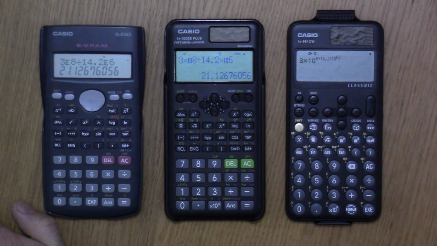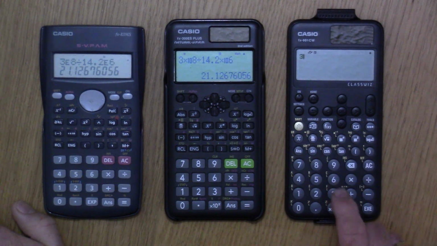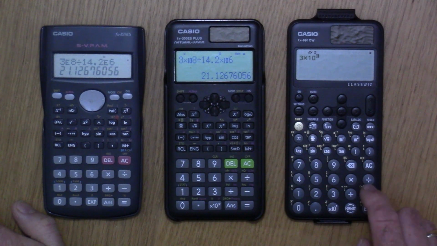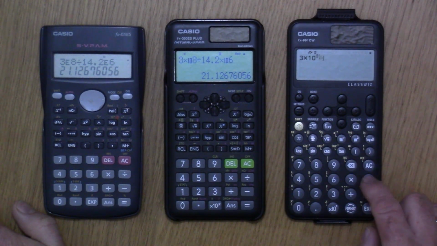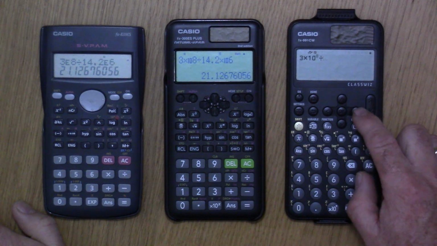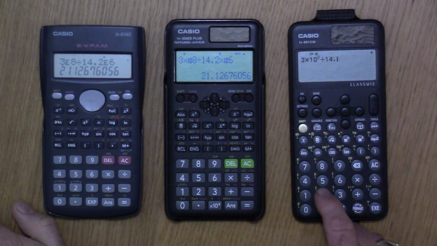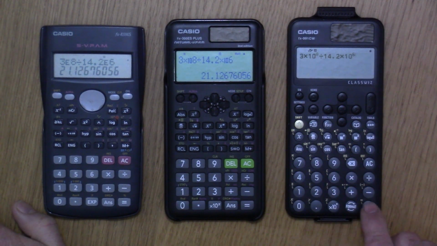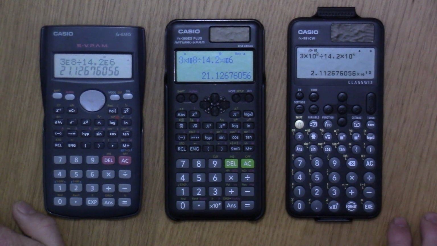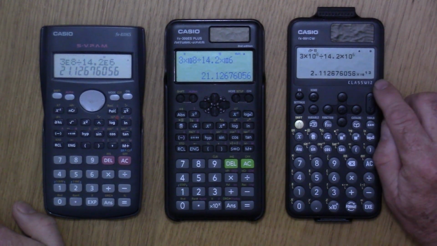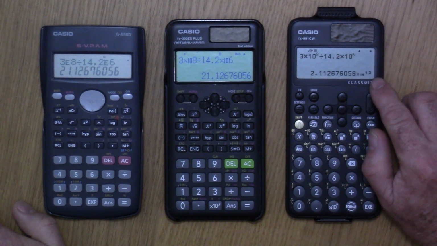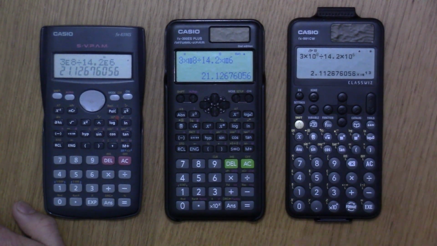I tried all sorts of ways and means, and I discovered what you could do. We'll start again. 3 times 10 to the 8. Move across to put a space in there. Divide by 14.2 E6. This time it gives us 2.11 times 10 to the power 13.